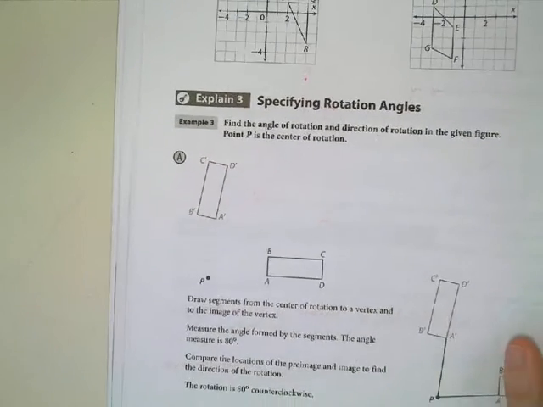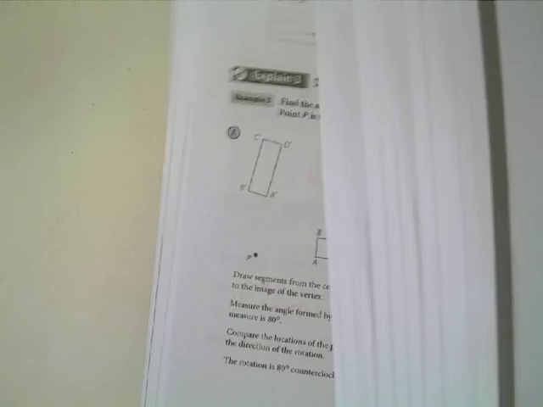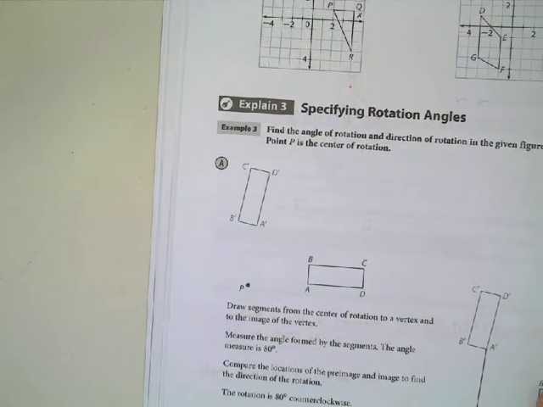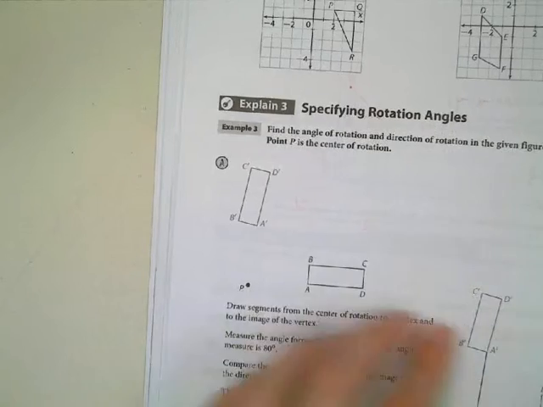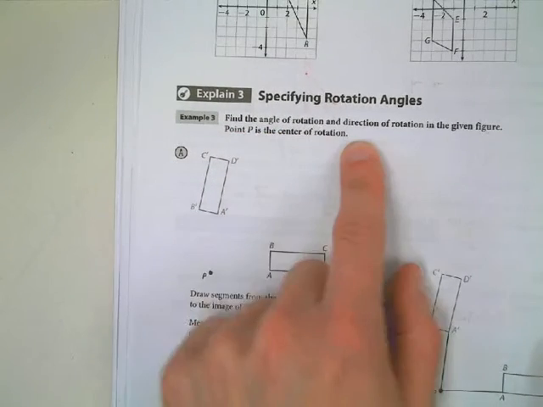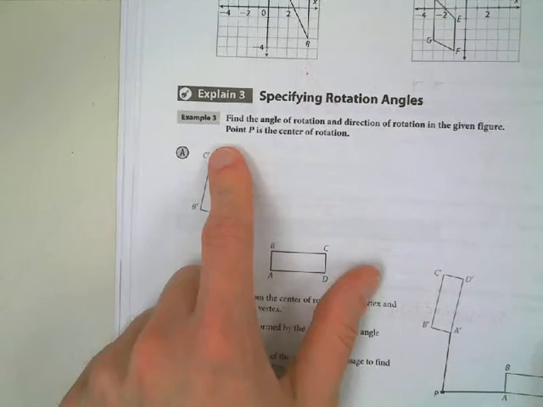Is anybody here? No? So let's take a look then at letter A. Okay, so example 3 says, find the angle of rotation and direction of rotation in the given figure. Point P is the center of rotation. So ideas here. What can we maybe do to find this angle of rotation?